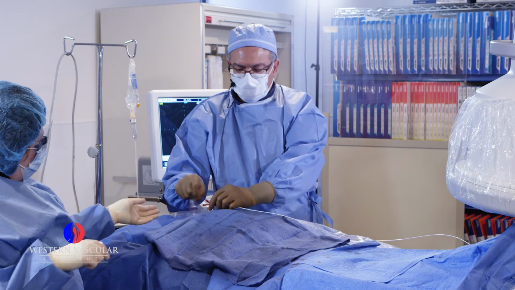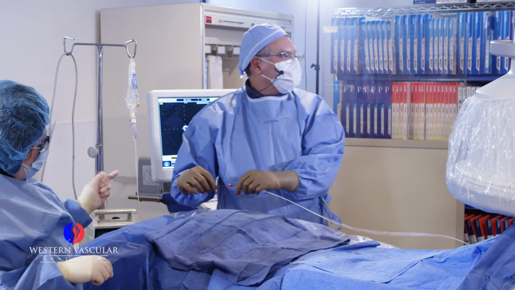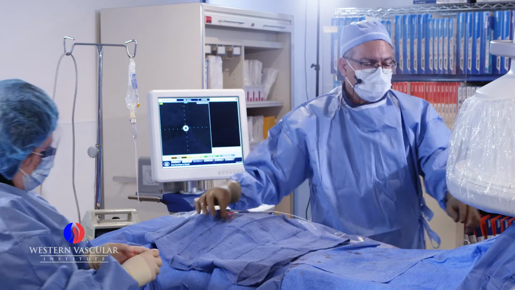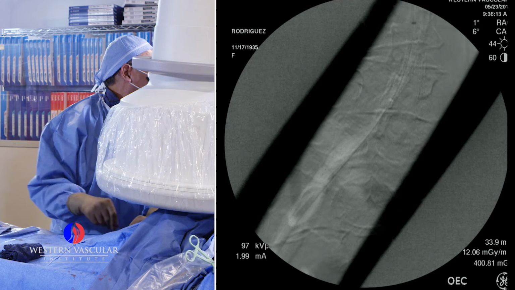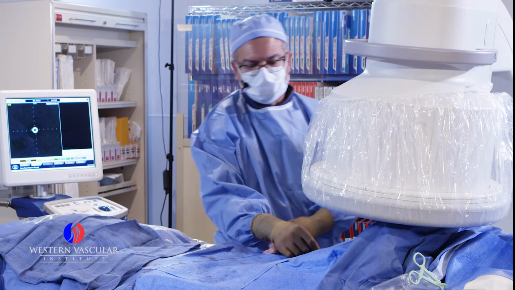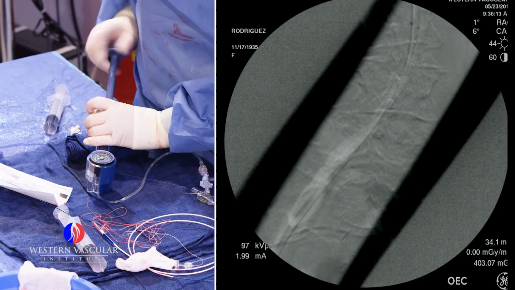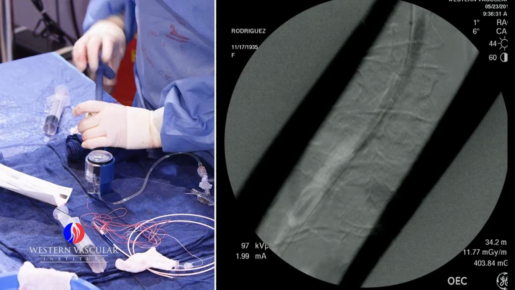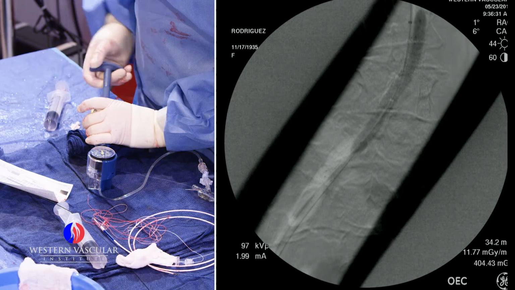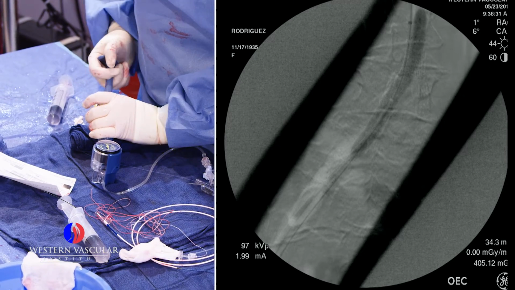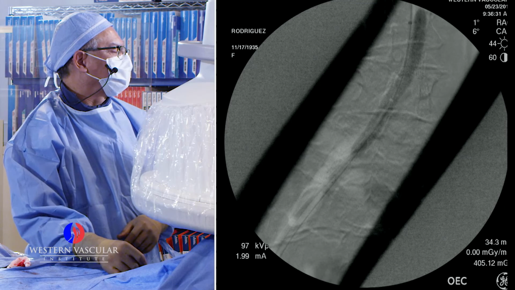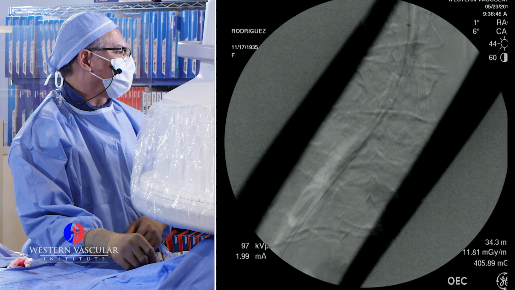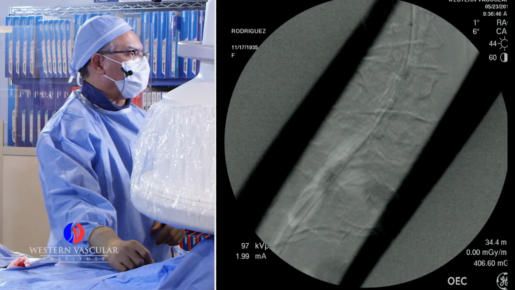So to make sure that we have a good opening, we're going to balloon this a little more, and we will do that from below. All right, here we go. Coming up. All right, let's dilate it here. So we're going to inflate the balloon up to 12 atmospheres of pressure. Here we go. Down. And then we're going to get the other end right here. Let's get to 12 atmospheres too.